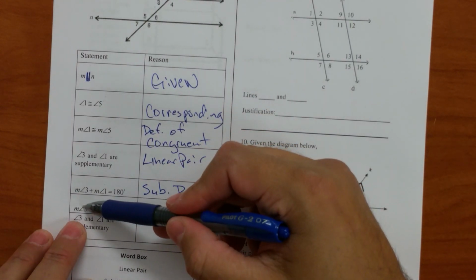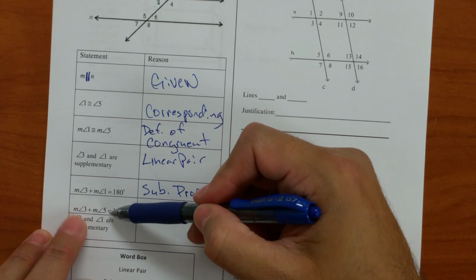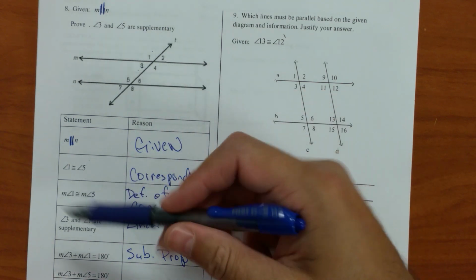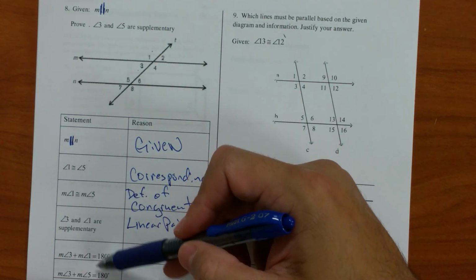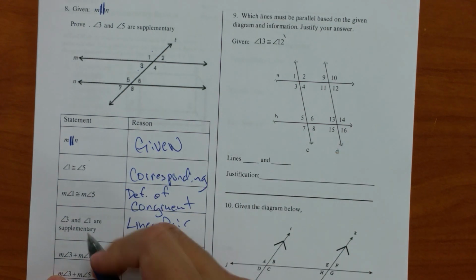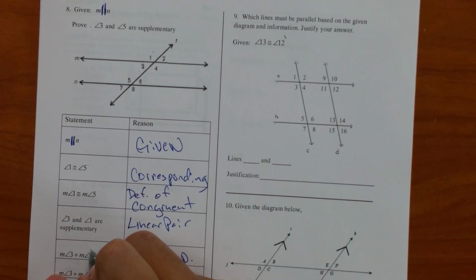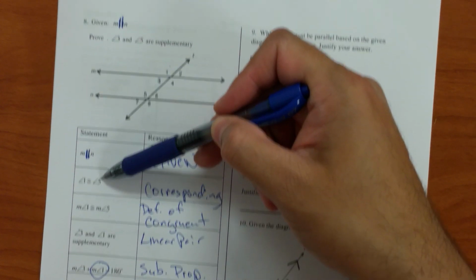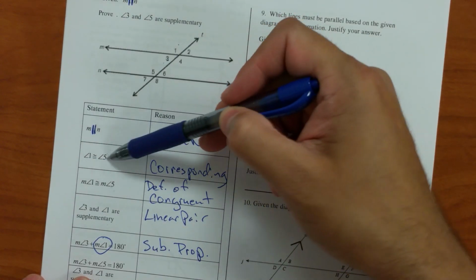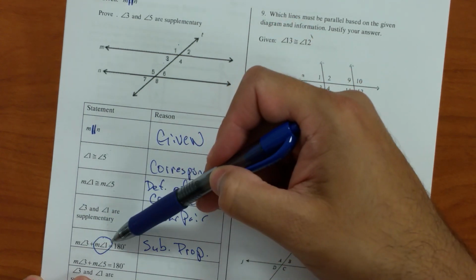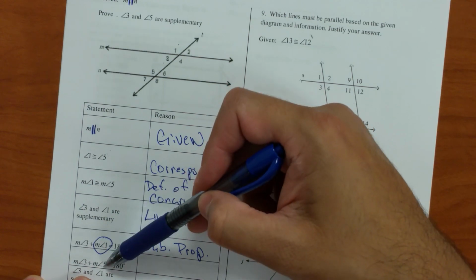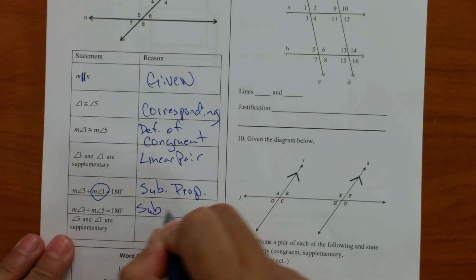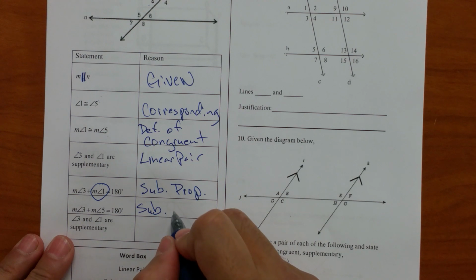Now, this one's going to be 3 and 5 are supplementary. Okay, 3 and 5 are supplementary right here. So, a couple things that I did. We could actually do different things here. See up here where we said 3 and 1, but now we're saying 3 and 5. Because of this one right here, 1 and 5 are the same thing. So if 1 and 5 are the same, I'm just going to replace 1 with 5 right here. If I'm replacing that, that's going to be substitution property.